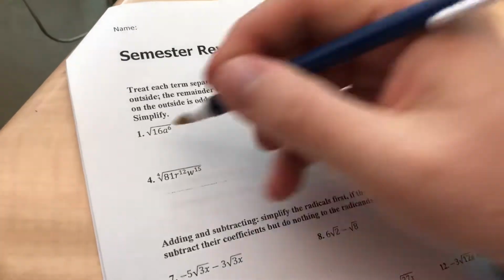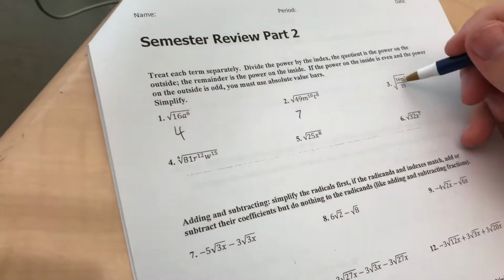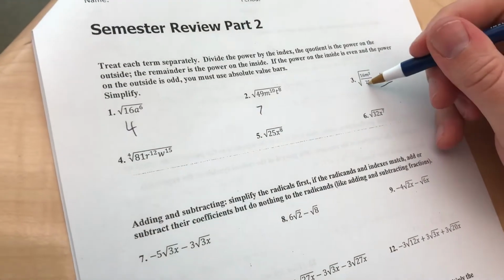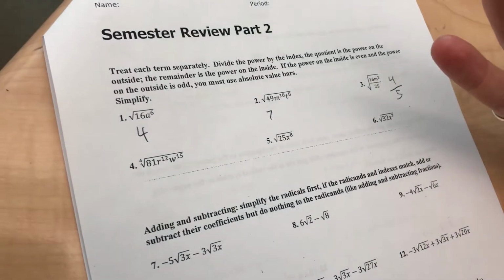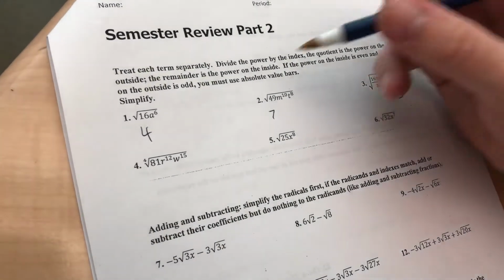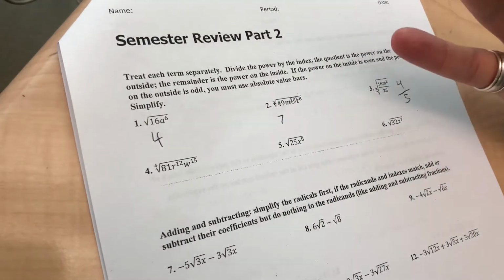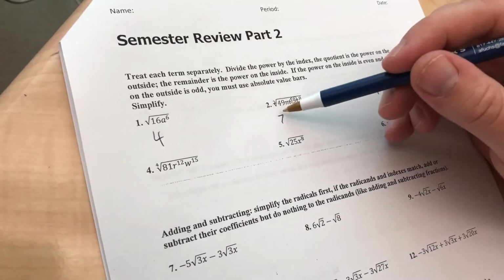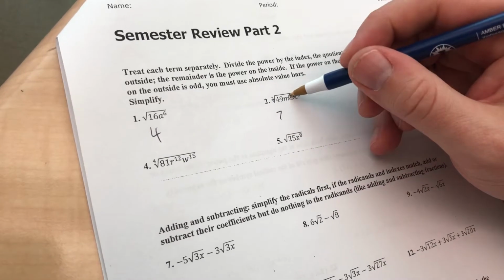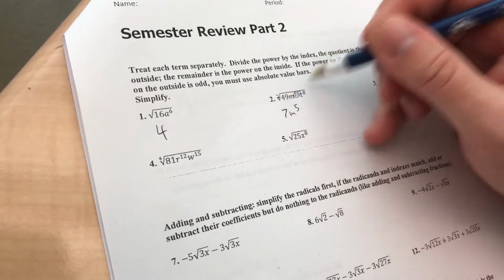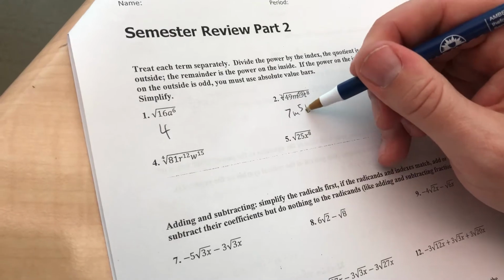Square root of 49 is 7, square root of 16 is 4, square root of 16 is 4 over the square root of 25, which is 5. That's not really important as far as anything different. I take my exponent and I'm going to divide it by my index. Remember, if my index isn't written in, it's a 2. So 10 divided by 2 is going to be 5. 8 divided by 2 is going to be 4.